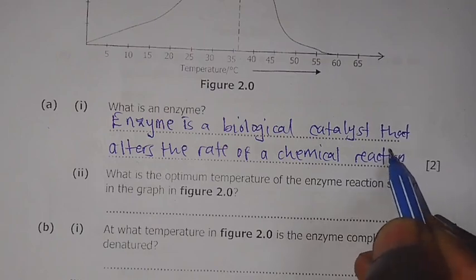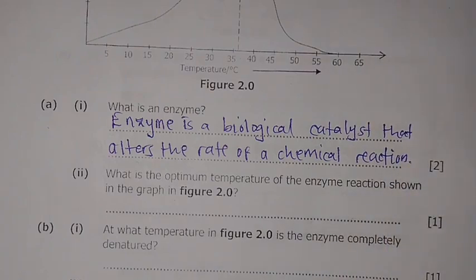So this is what an enzyme is. It's a biological catalyst that alters the rate of a chemical reaction, meaning that an enzyme can either speed up, or it can slow down the rate of a reaction.